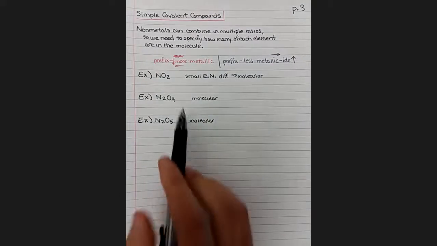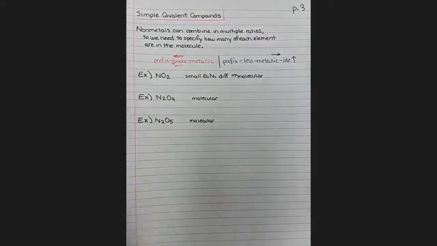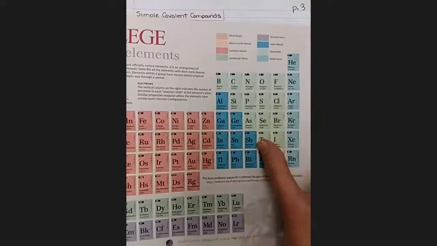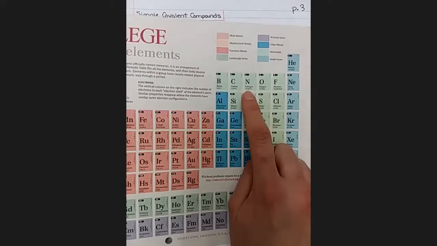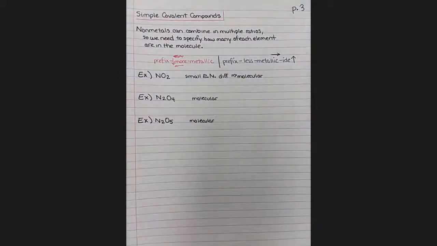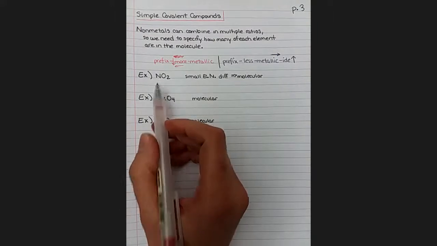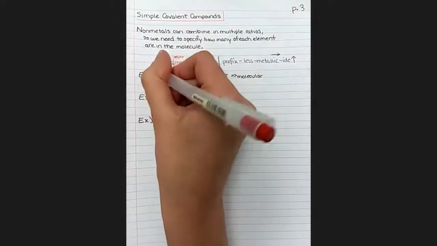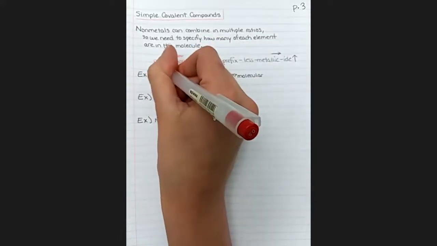Okay, and so if it's a molecular compound, we need to figure out which element is more metallic and which element is less metallic. So we're looking at nitrogen and oxygen. Nitrogen is to the left of oxygen in the table, and the leftmost one is going to be the more metallic. And sometimes it's a giveaway because it's written first in the formula, but you can't always trust the formula to follow the rules because sometimes people on Google make mistakes too.